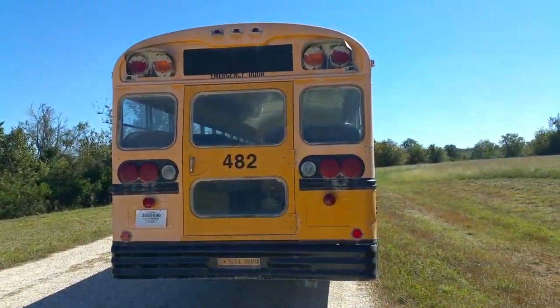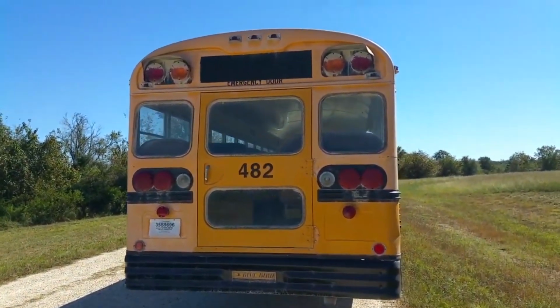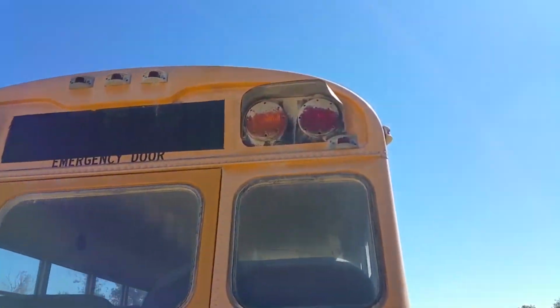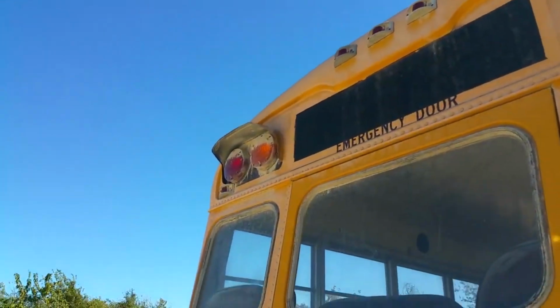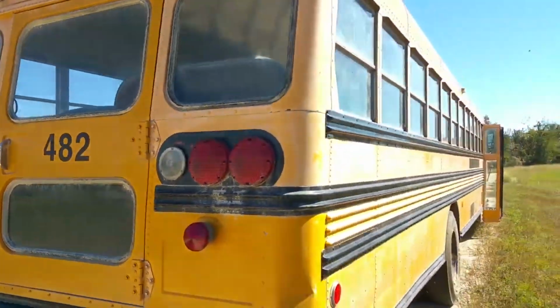Let's go back to that Bluebird International that we were looking at earlier. If we take a look at it, we can see that it's bus number 482, and I immediately recognized the bus as I was walking up to it as one that came from the district I grew up in.